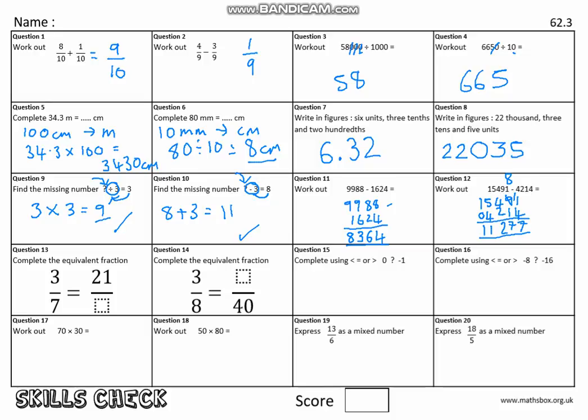Okay, so some equivalent fractions. So if you remember, the word equivalent just means the same. So we've got to ask ourselves, how did we get from 3 to 21? Well, we can do that by just taking this number and dividing it by this number. So 21 divided by 3 is 7. And then you just pop your times in there, because let's check it out.